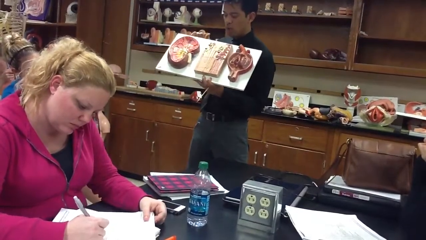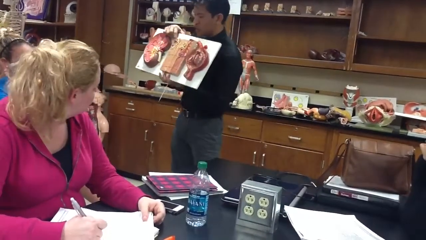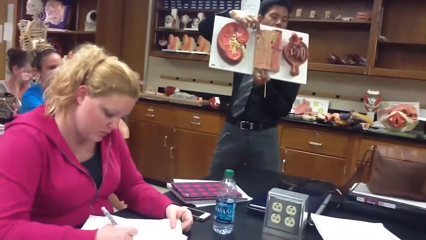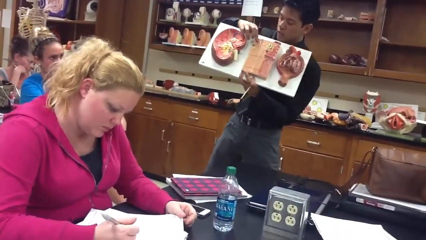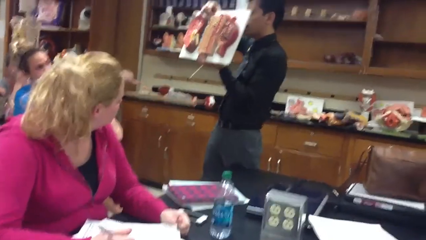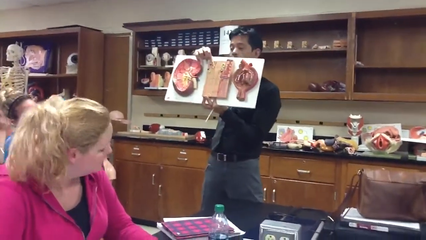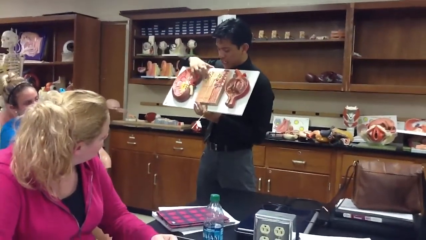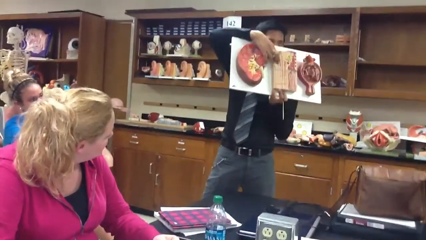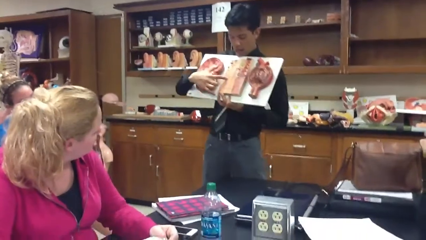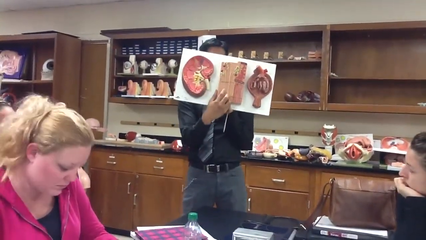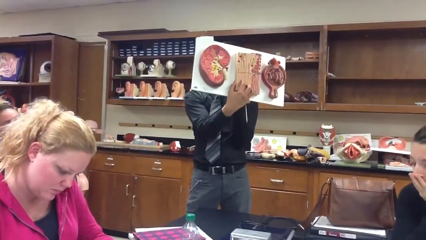All right, let's follow along one more time on this particular model. So what is this capsule called? This is Bowman's capsule, the same thing as this. So this is Bowman's capsule. The first feature that we come to is the proximal convoluted tubule. It comes down, and the thick segment, this is the thick segment of the descending limb here, and then it's the thin segment of the descending limb. What's the actual bottom called? That's called the loop of Henle.